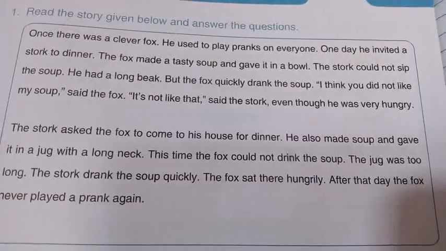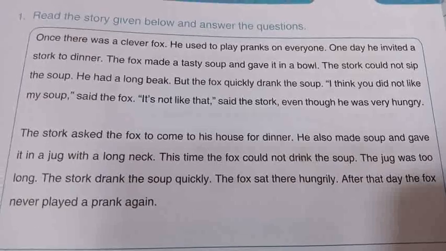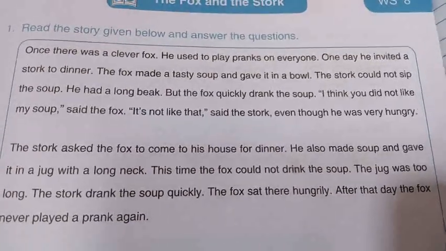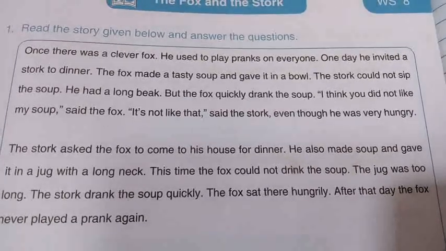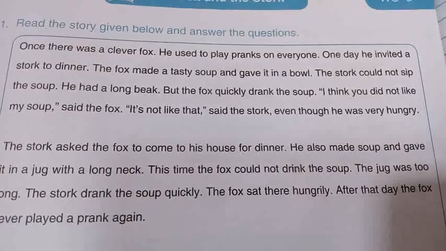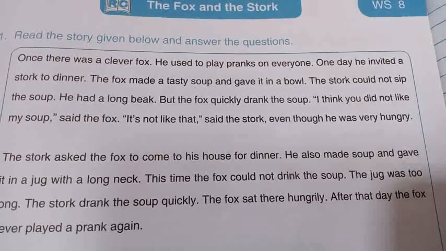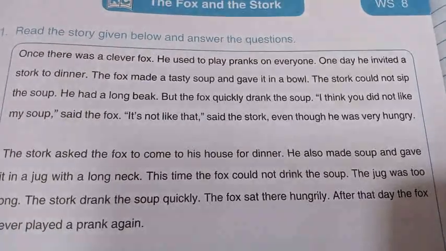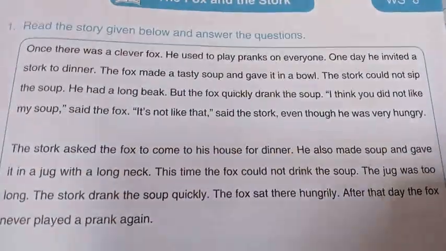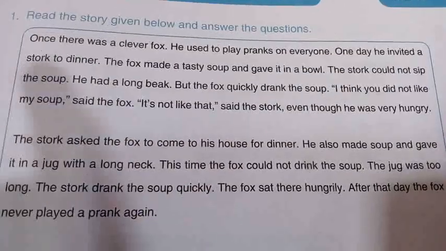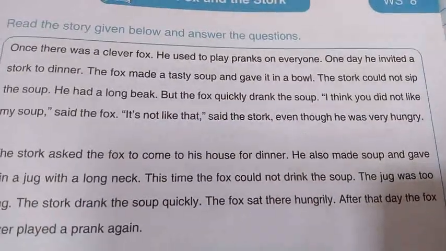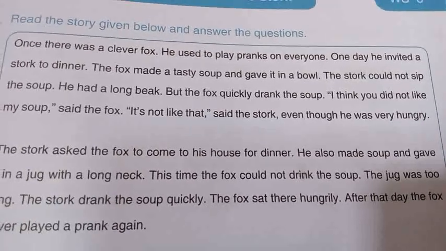Right? Yes, I'll ask some questions again. Have you heard of a fox making a soup? No. Are these characters and places ordinary like you and me? No. What will we call such characters and places? Yes, these are fully imaginary stories. Do you understand, my dear children?